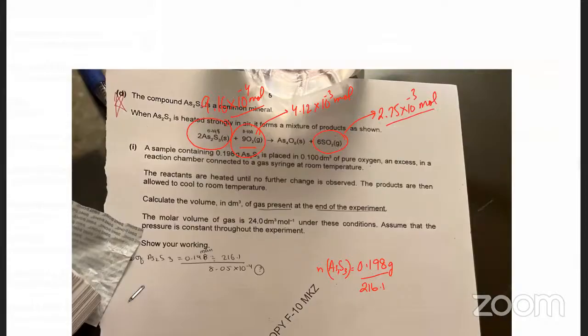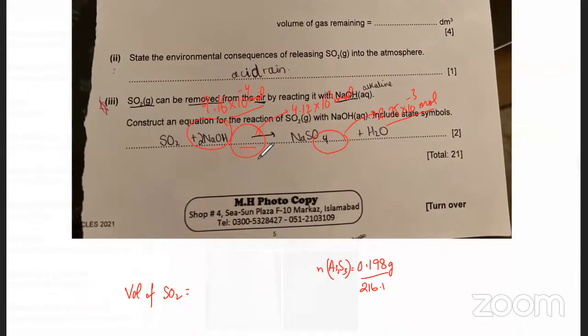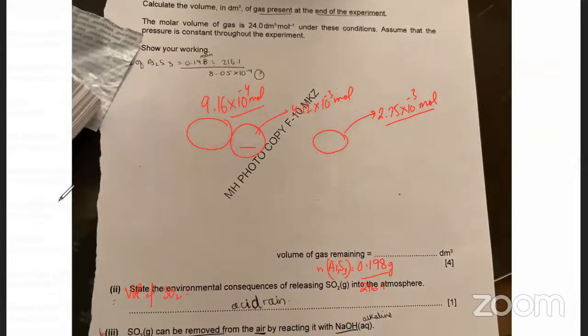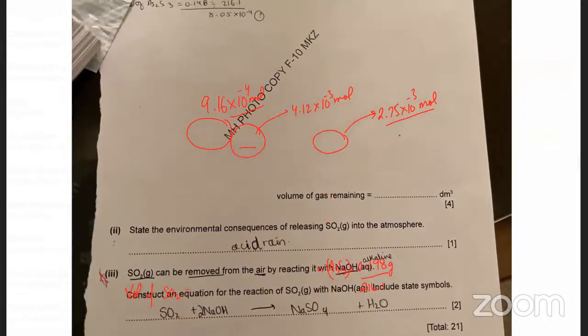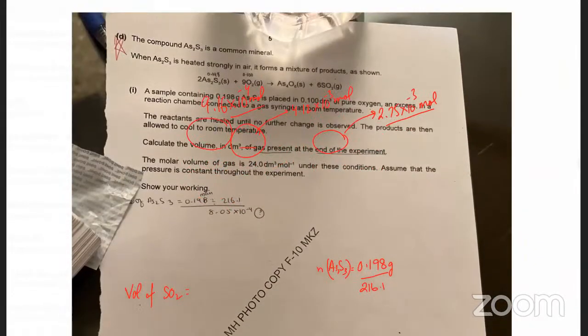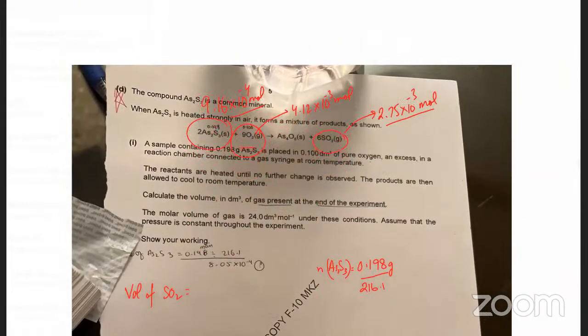So what's the final volume? I'm going to try and calculate the volume of SO2 that is produced first. That's the amount of gas that's being produced. How do you figure out volume? They've already told you that. Just a second. So I've already figured out the moles of SO2. You just have to multiply it by 24 dm cube. That's going to be 2.75 times 10 to the power minus 3 times 24 dm cube. So what do we get for this?